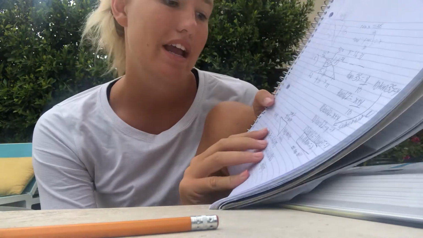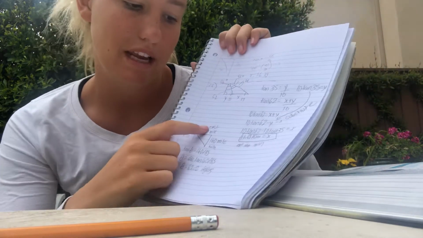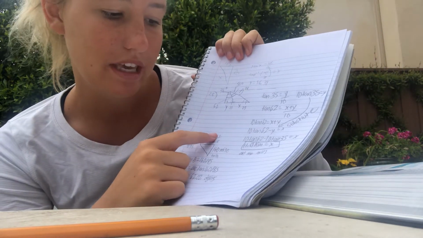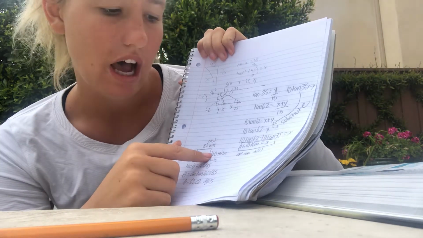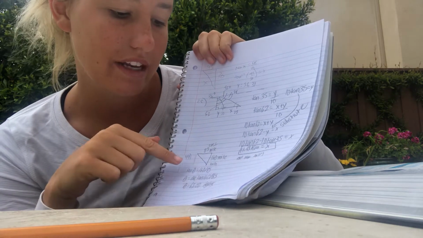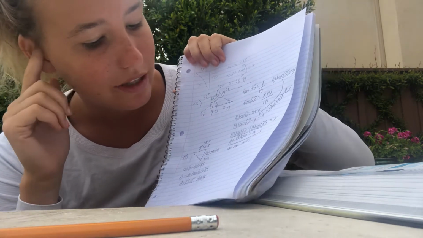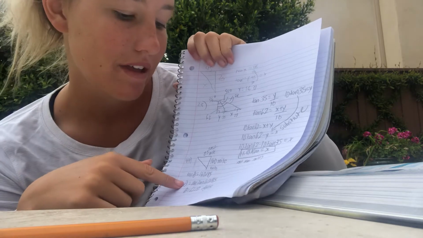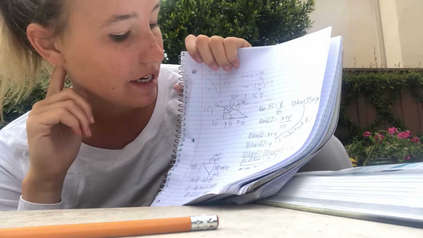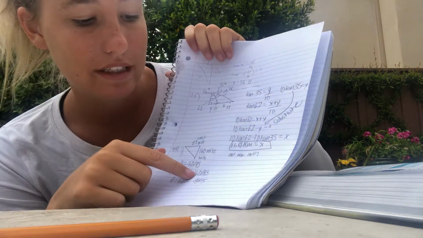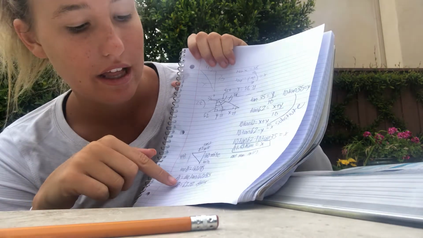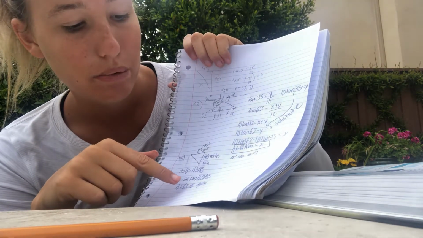Okay, and then on the next one, number 44, I set up my triangle like 85 miles east and 160 miles north, and then I did tan theta equals 160 over 185, and then I did the inverse of that, and I did theta equals arc tan 160 divided by 180, and then I got theta equals 162.02 degrees.